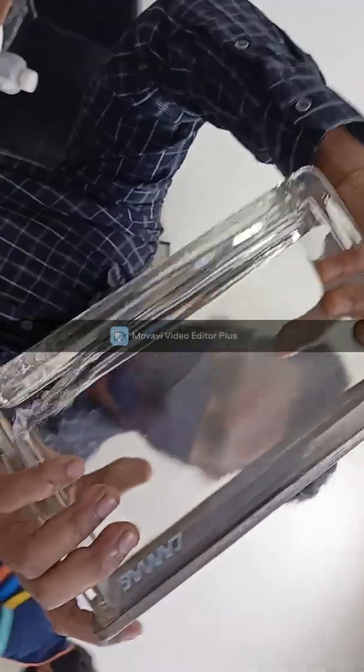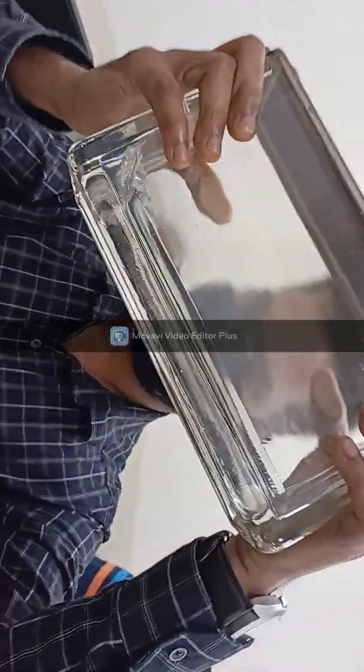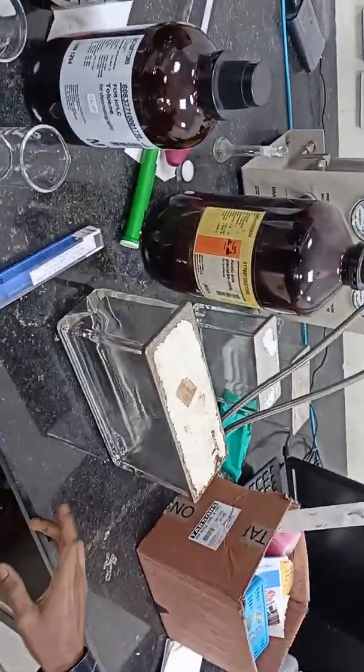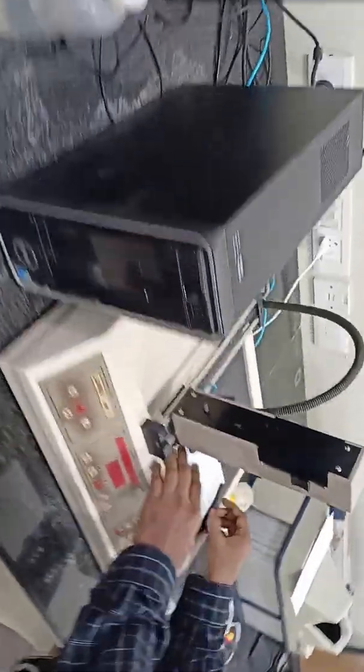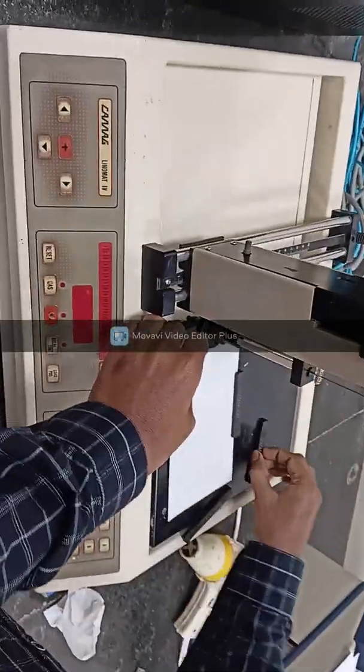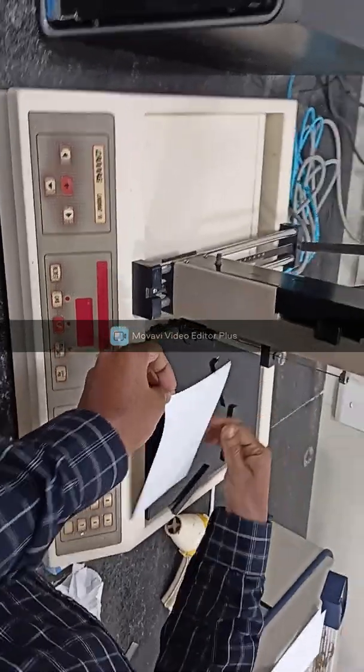We have mixed these two solvents inside the glass developing chamber and shaken it thoroughly so that these two solvents mix thoroughly. Then we will keep it for 20 minutes.